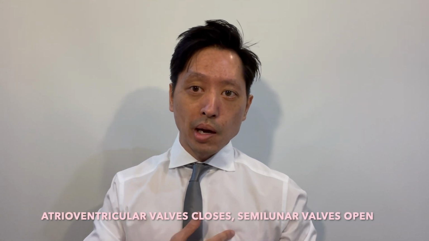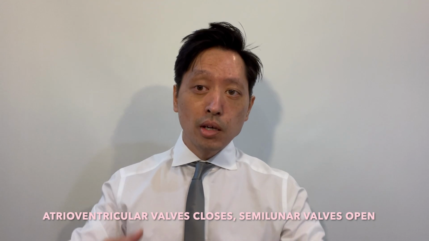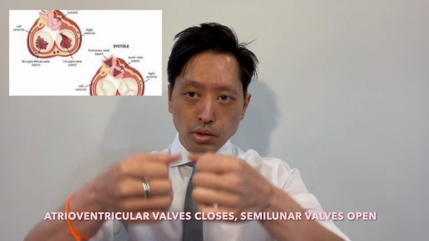So these valves don't open and close one by one, right? They open and close together in pairs, right? So your atrial ventricular valves, your mitral valve and your tricuspid valve, those close together. And when those close, your semilunar valves open, right? When your semilunar valves open, your pulmonary valve and your aortic valve, your atrial ventricular valves close. So they open and close in pairs.